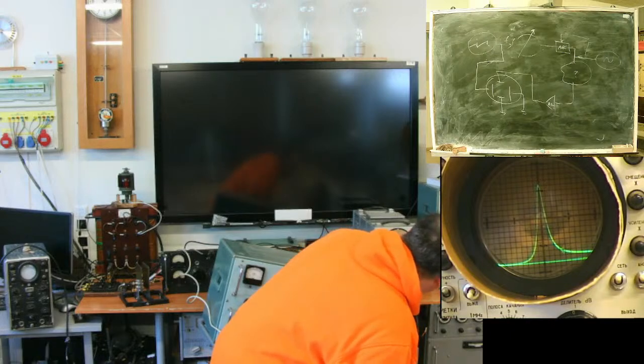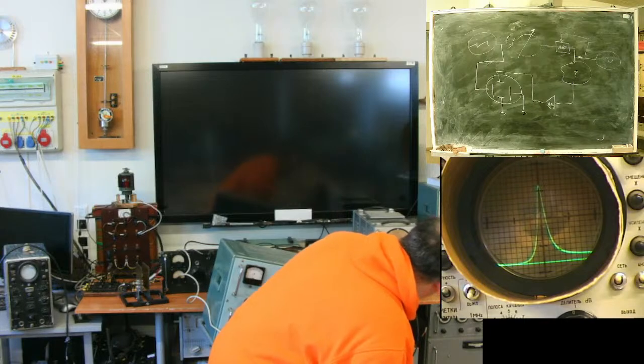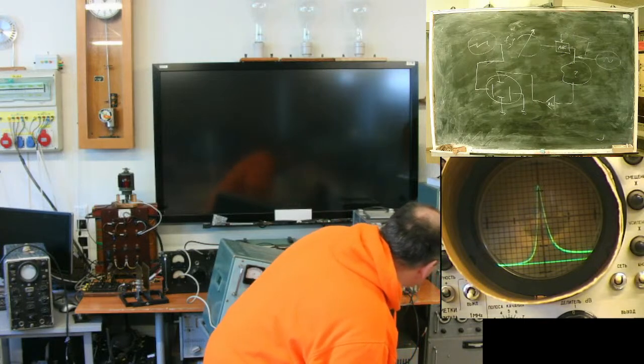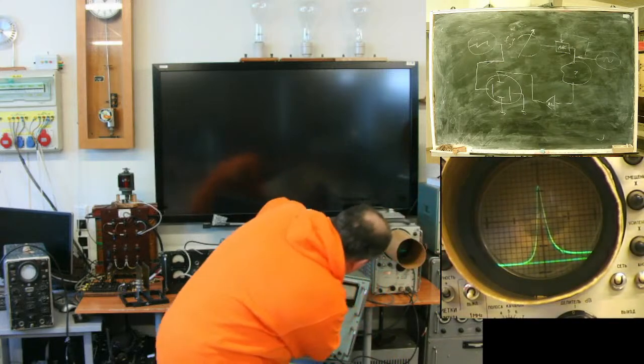Oh, see this? It moves up at the top. See, something goes on the characteristic, like a small tick.